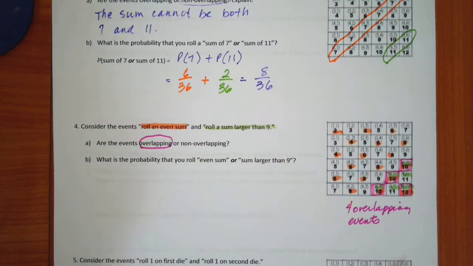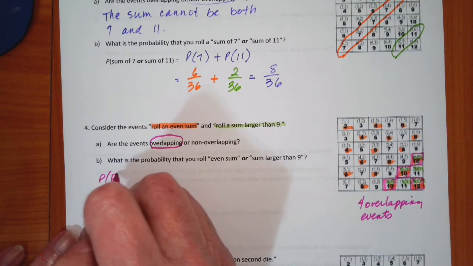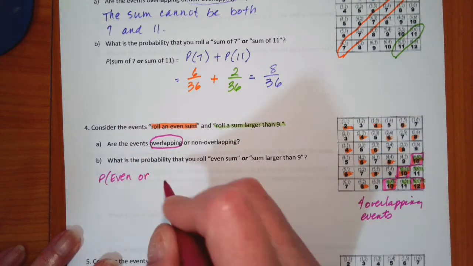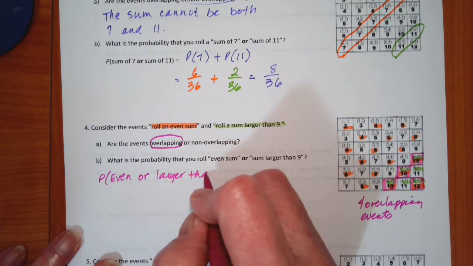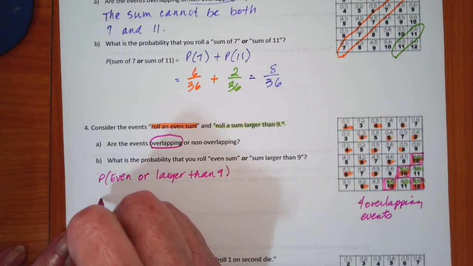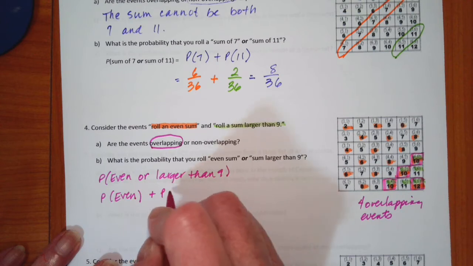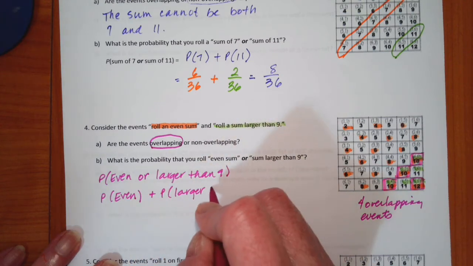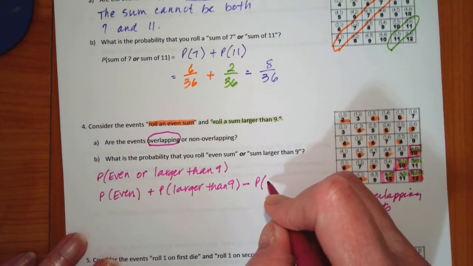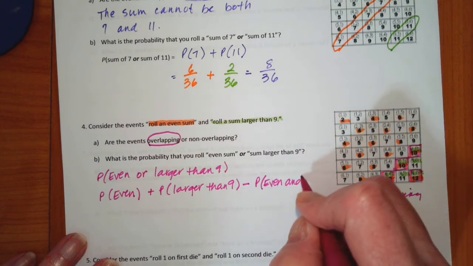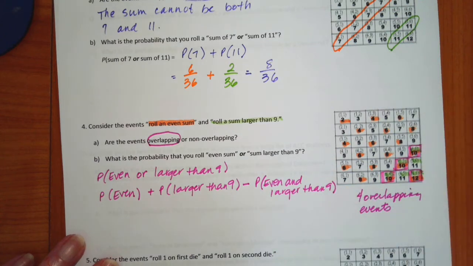The probability of an even or larger than 9 is going to be the probability of an even plus the probability of larger than 9, and I have to subtract out the overlap, the probability of even and larger than 9. Okay, so what does that give me?